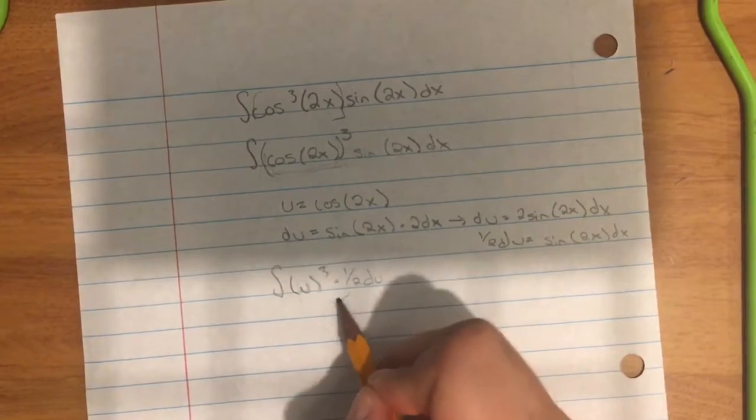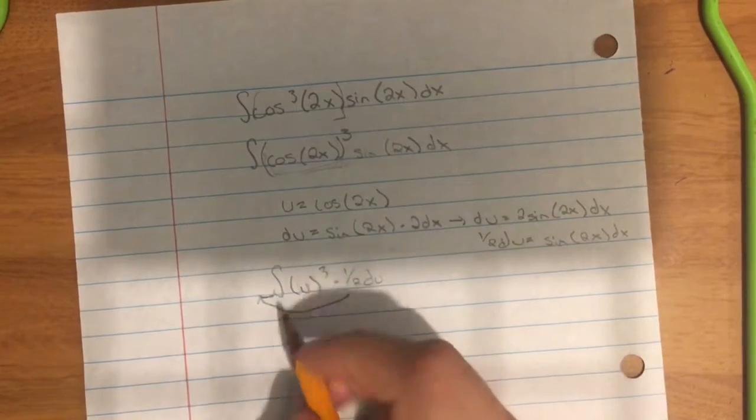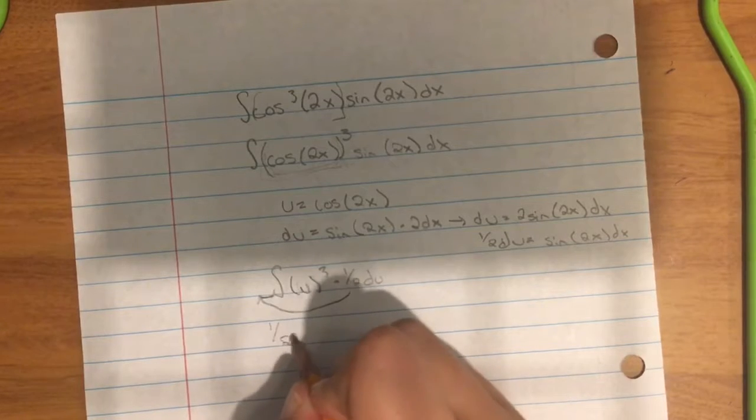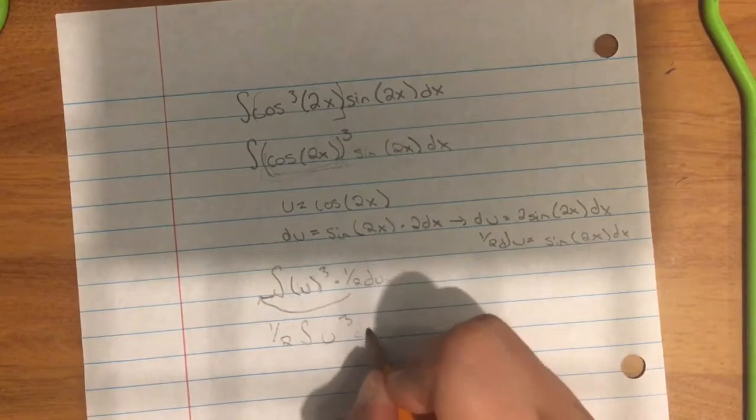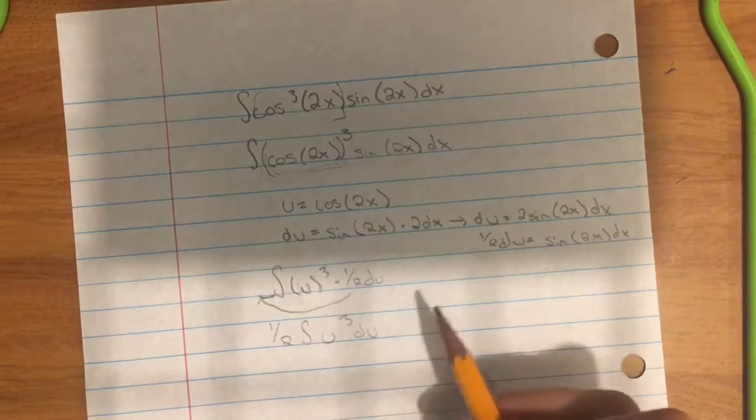Now it's simple enough, we can just throw this constant multiplier to the outside of the integral, so we get 1/2 the integral of u to the third du, and then we integrate.